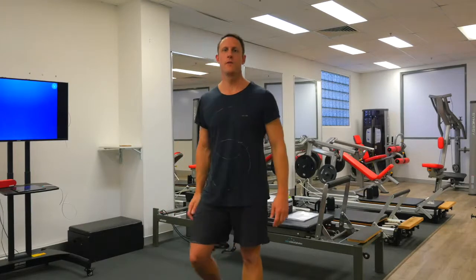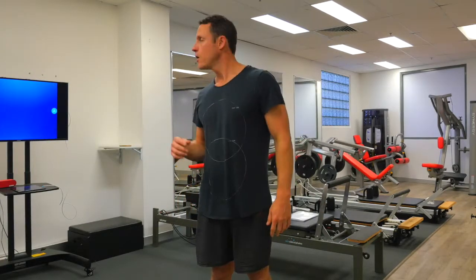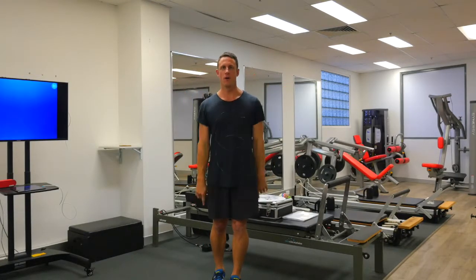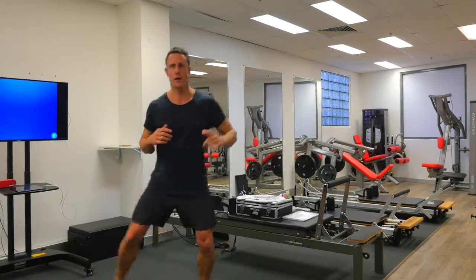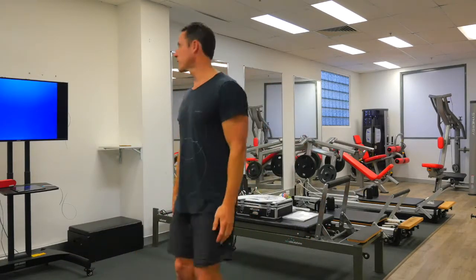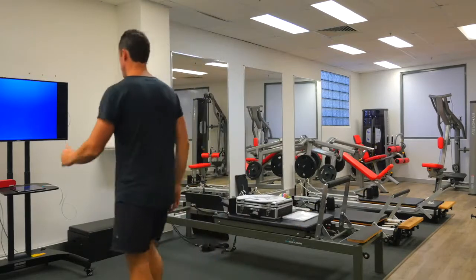Now we can add some physical movement to the eye saccades. I'm going to show you two different options. We can do a straight-line movement forwards and back with horizontal eye movements, or we can do side to side body movements with side to side eye movements. It would look something like this.